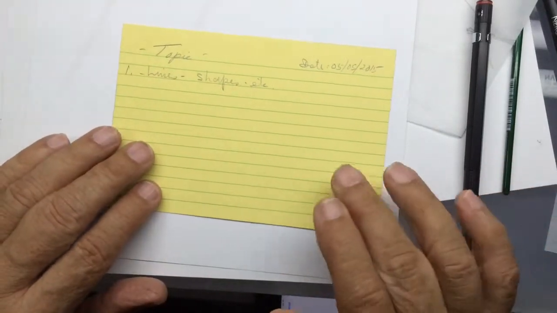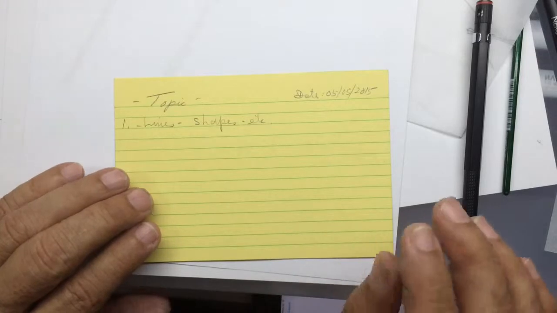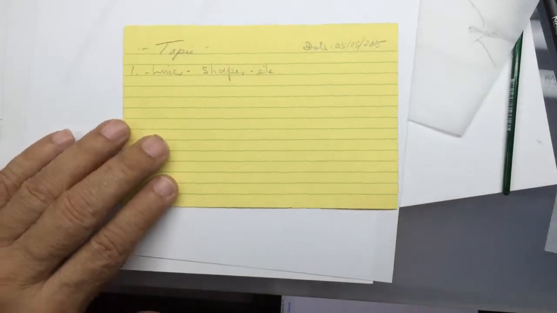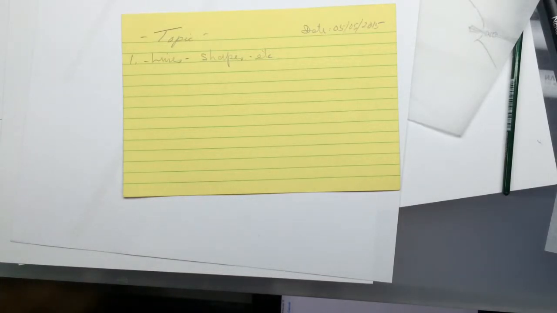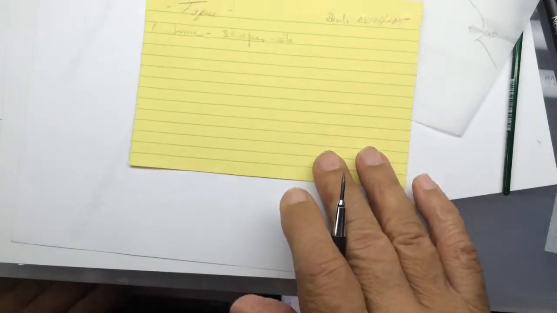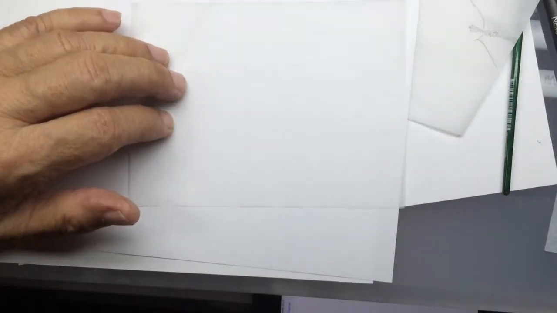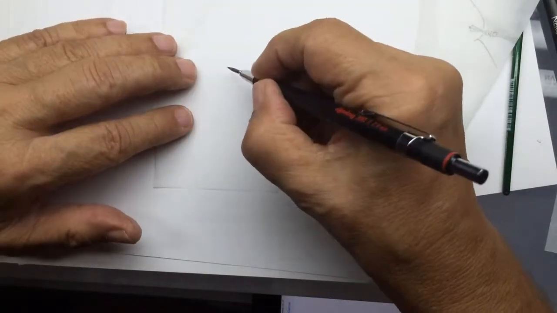This will be the very first topic that we're going to work in. And I'm going to do those 5 lines over again on a piece of tracing paper so that you can see what I'm talking about. So the basic lines were the straight line.